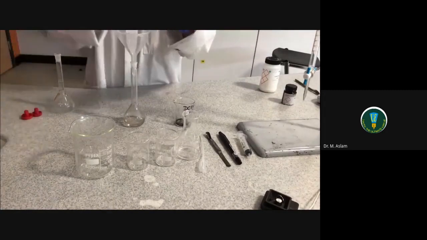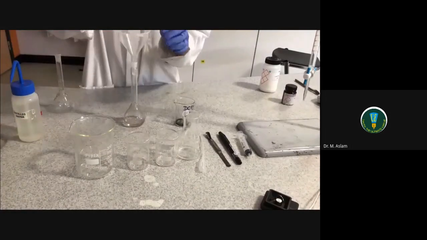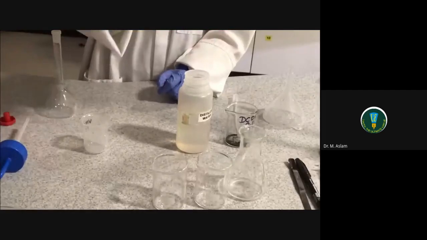Pour the solution into a volumetric flask and make up to the mark. When filling the volumetric flask, ensure the bottom of the meniscus is level with the graduation. Invert the volumetric flask to ensure no undissolved solid remains.